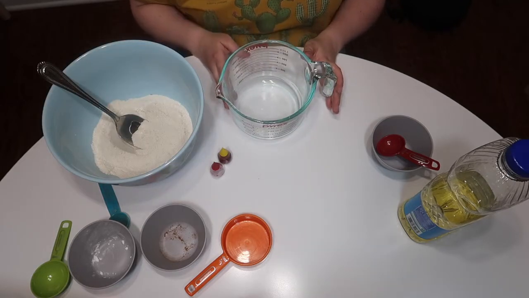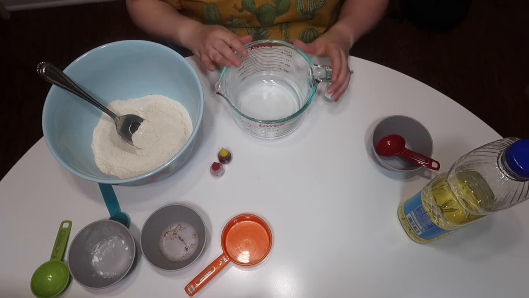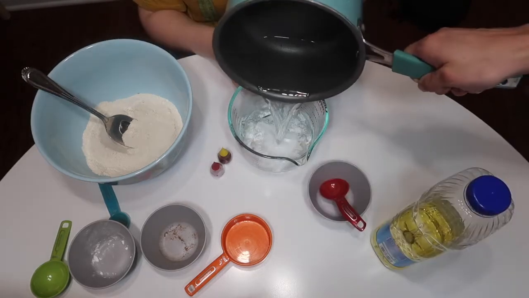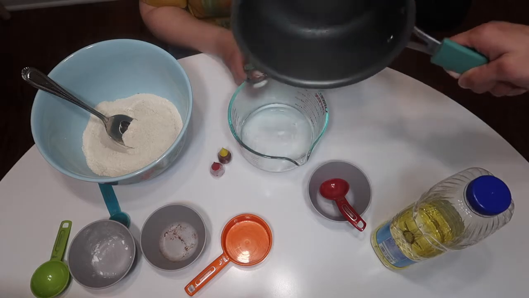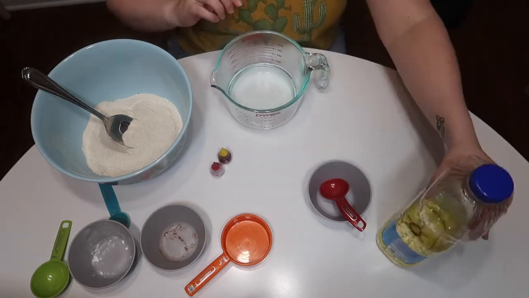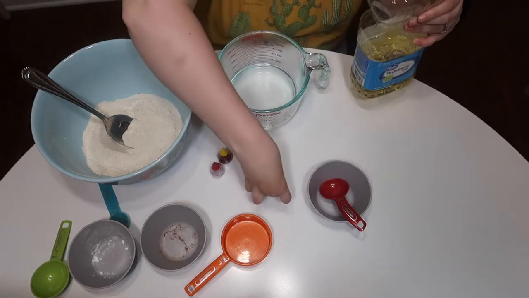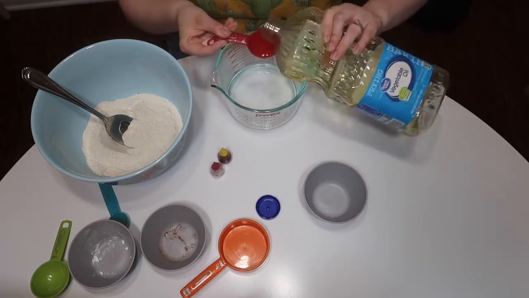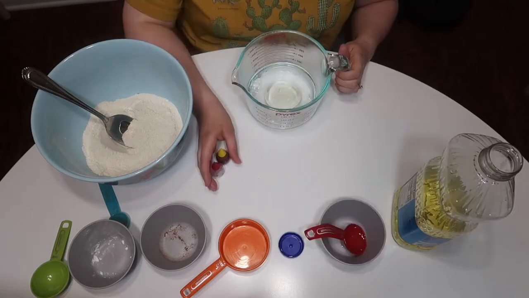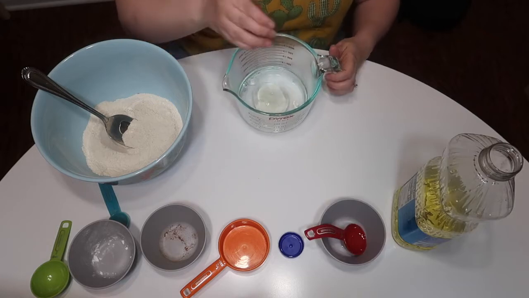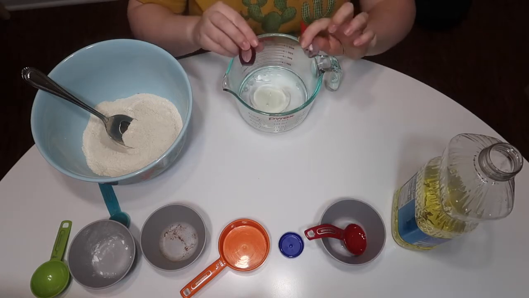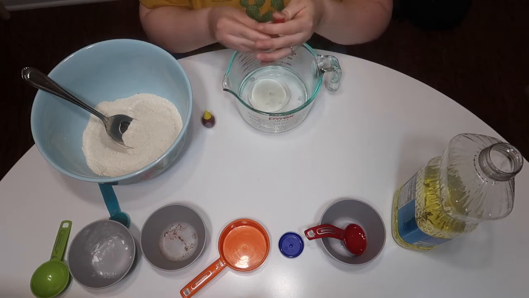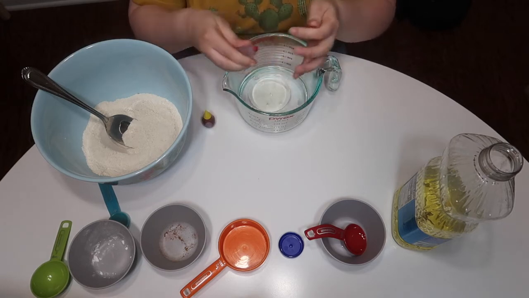So we're gonna bring 1 cup of boiling water over and pour it into this glass measuring cup. Be very careful, it is super hot. Then we're gonna take 1 tablespoon of oil and dump it right into our boiling water. After we've added our oil, we're gonna put our food coloring in. I don't have any orange, so I'm gonna make orange with red and yellow food coloring.